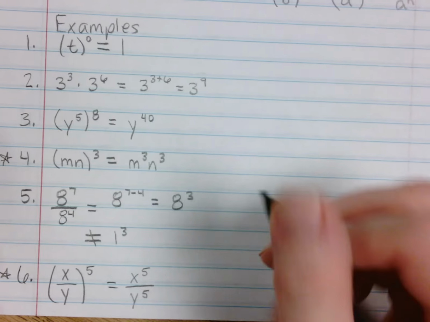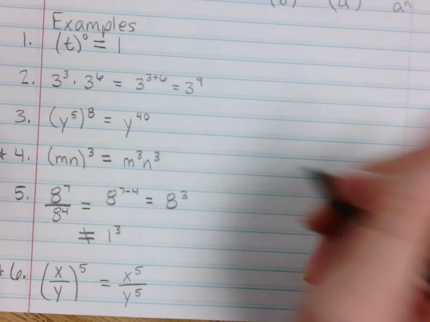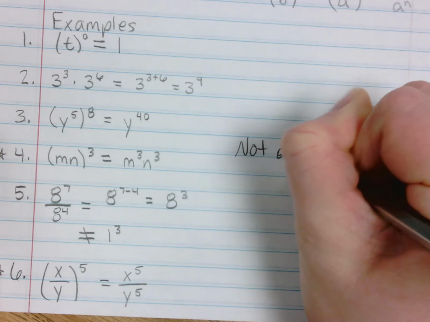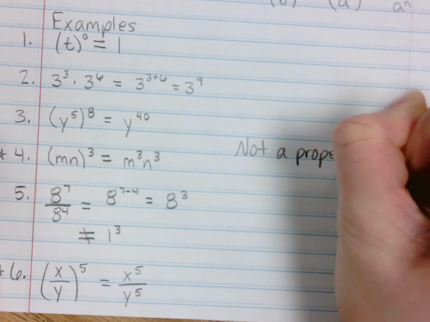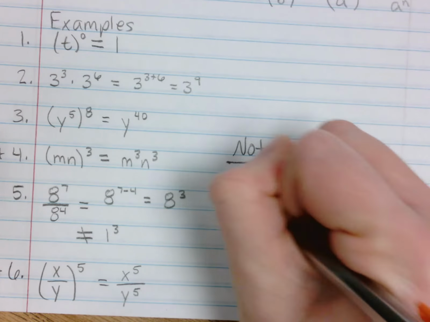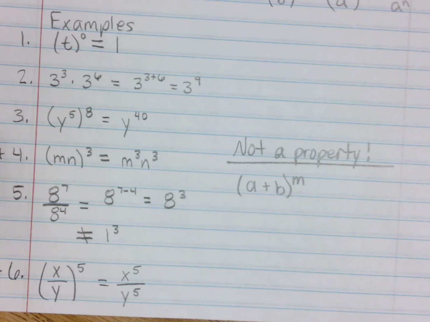It does not work in this case, so let's just write not a property. This one is not a property when we have maybe a plus b all raised to an exponent power. I often see students trying to take that exponent and apply it to each the a and the b, and that does not work.